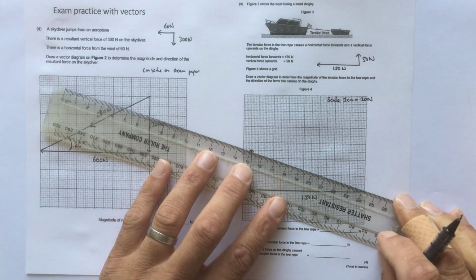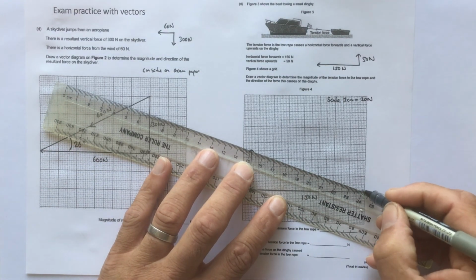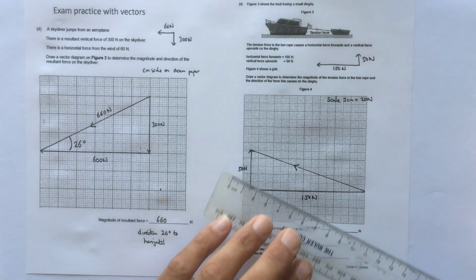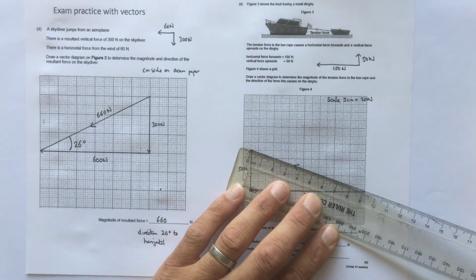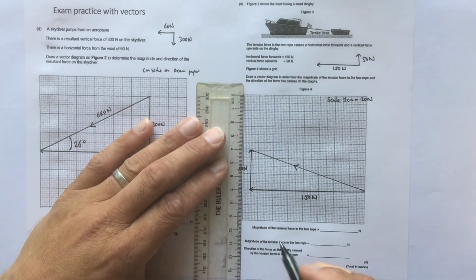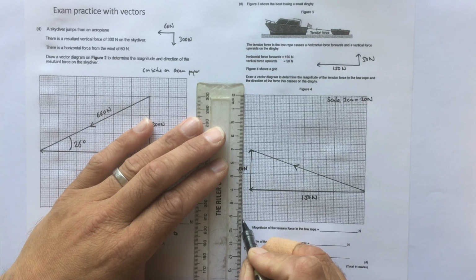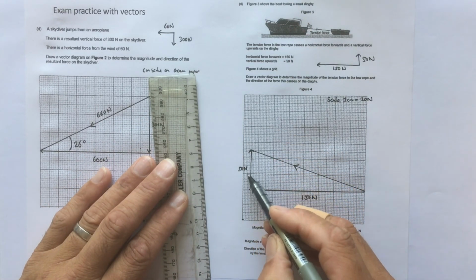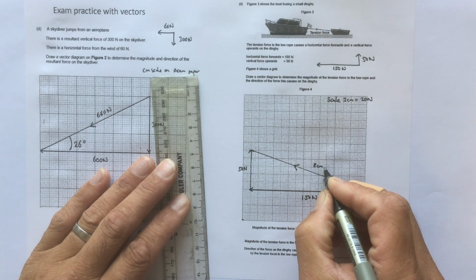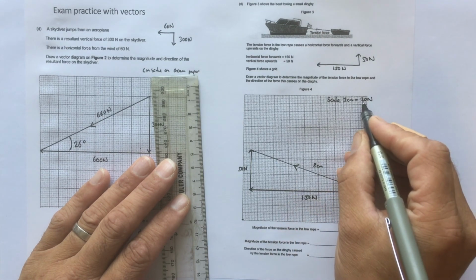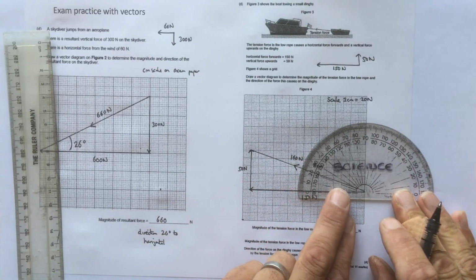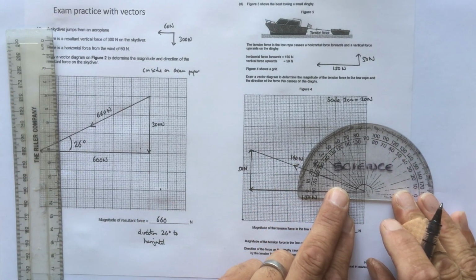I now draw the resultant vector and put the arrow on it and measure the length with the ruler. Again, in the exam, if the photocopy scale was correct, which it would be, that would be my length. But I've got to just measure that length and go down, and I make that the full length of the graph paper, which is 8 centimetres. So that means that the force is 160 newtons. Finally, the angle measured is 20 degrees to the horizontal.